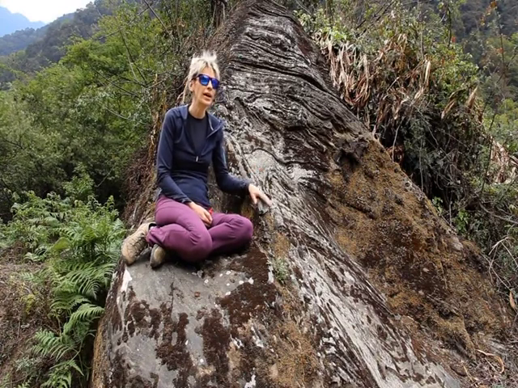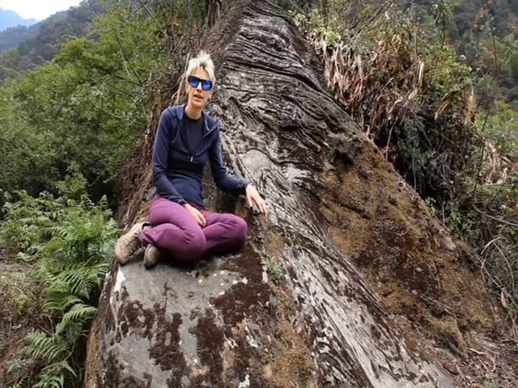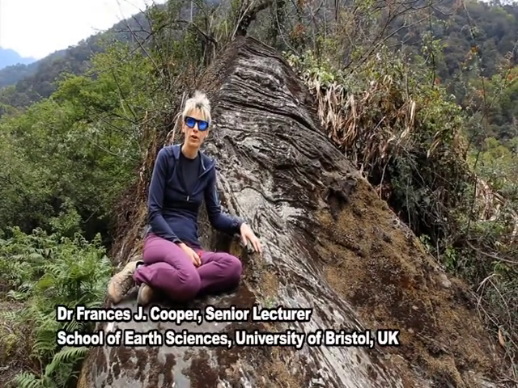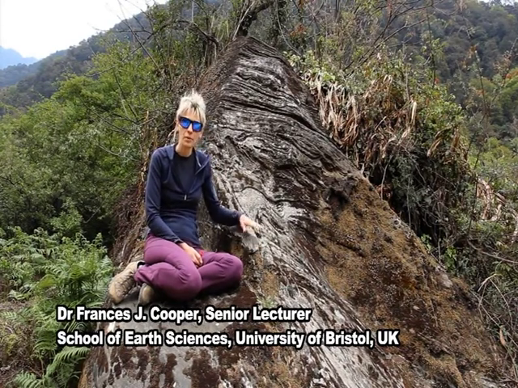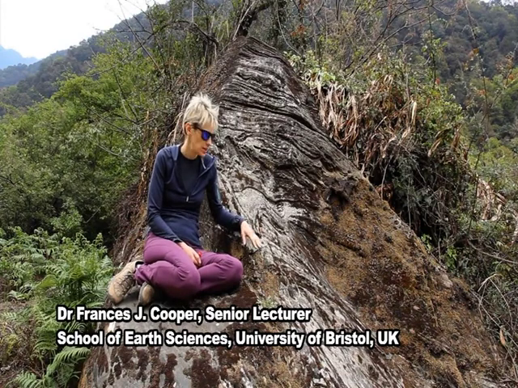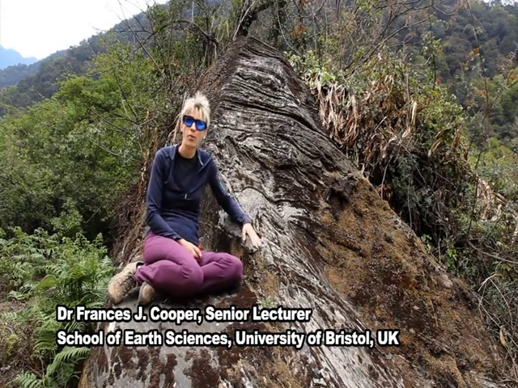Well, I'm sitting here on a particularly interesting rock type here in Bhutan. We're in a valley just near the Bailandra monastery, northeast of Punakha and Wongdi. And this rock is quite unusual, maybe not what you usually see around Paro and Thimphu, and that's because it's a marble.